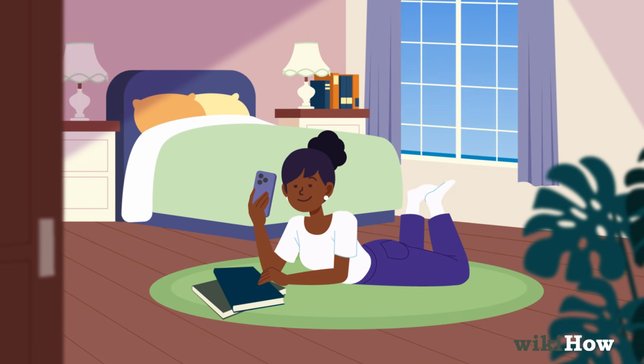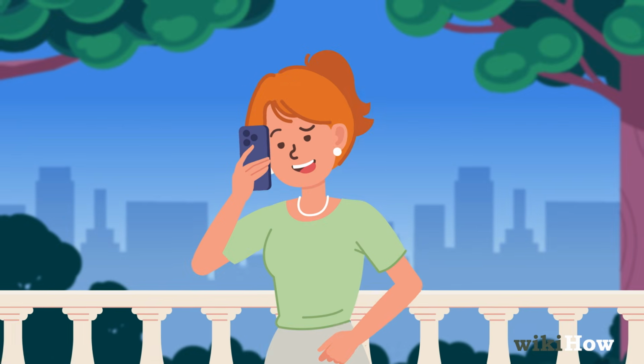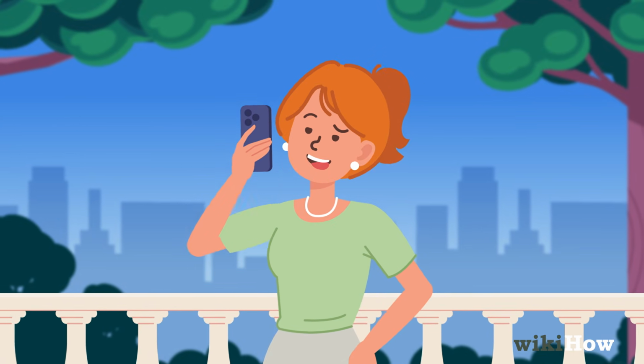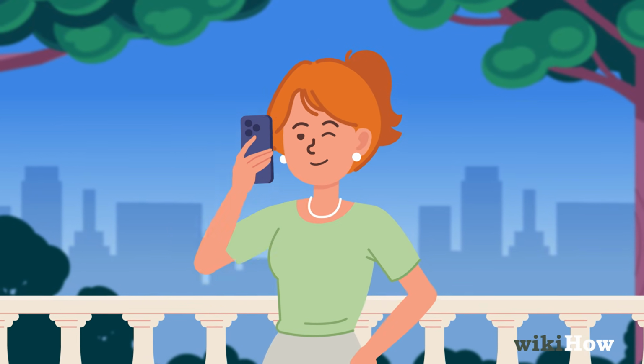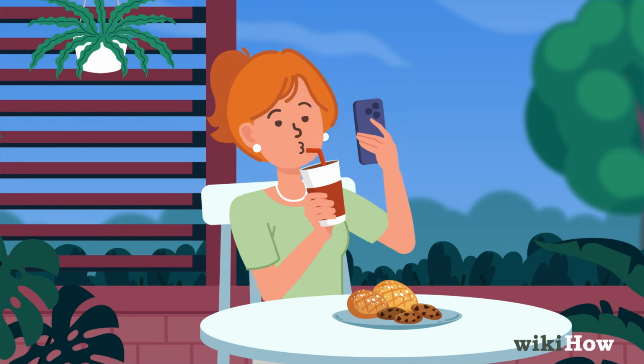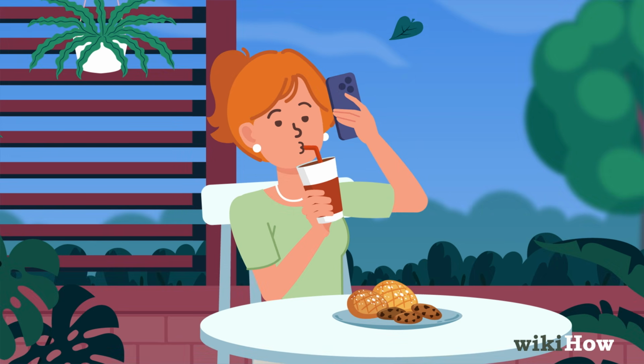accentuate your curves. Experiment with playful facial expressions, a subtle head tilt, a quick tongue out, a flirty wink, or nibbling on a drink straw to add personality.